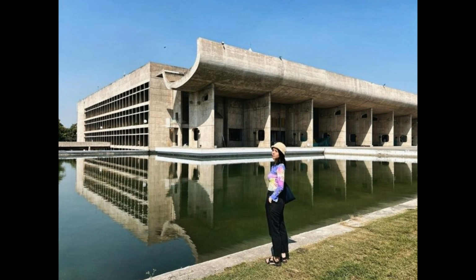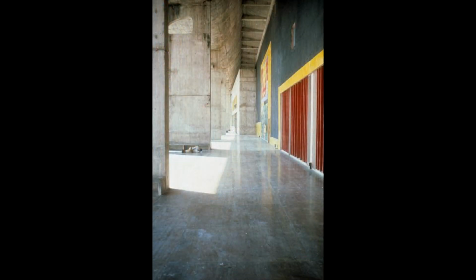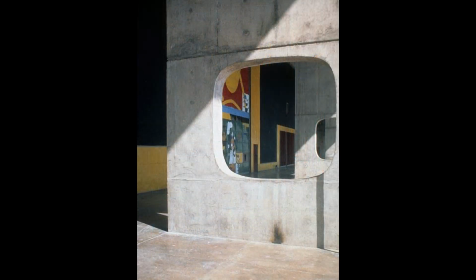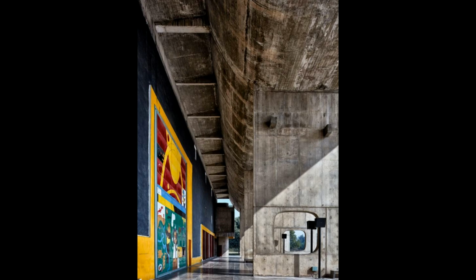Beneath the portico, shadows play against the smooth concrete, bringing a sense of movement and drama to the approach. Walking beneath this grand entrance, the transition from exterior to interior feels ceremonious, as if stepping from the ordinary into a space reserved for the collective spirit of governance.